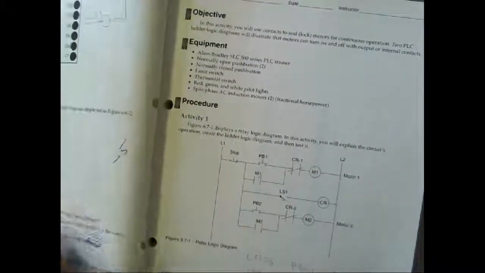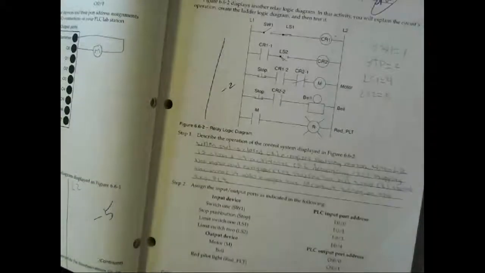Like the E-stop, they use the examine and open, right? Yeah, these are not E-stops. These are just stops. There's a big difference between an E-stop and a stop, right? I'm just saying in general. Go ahead. Like E-stop, they would use the normally closed symbol.